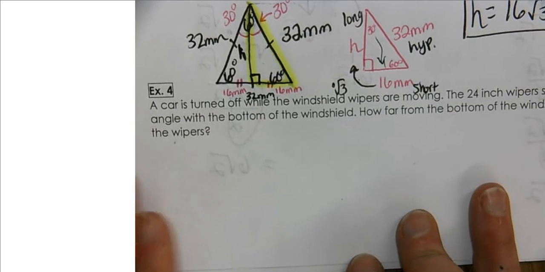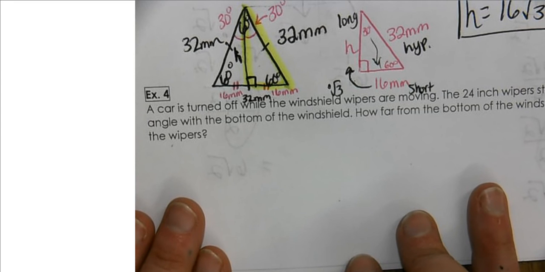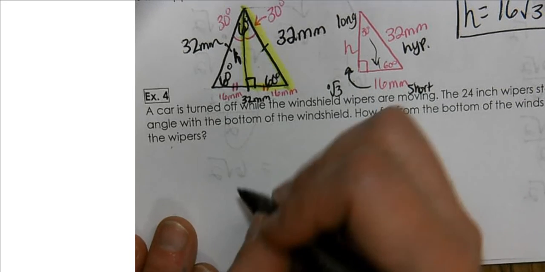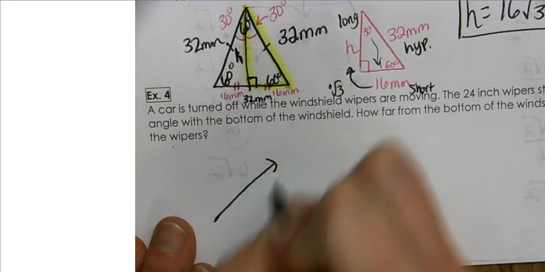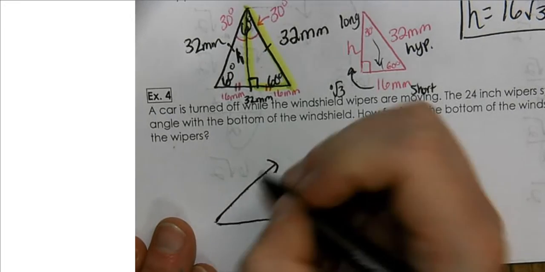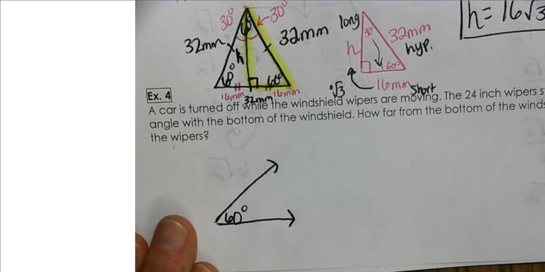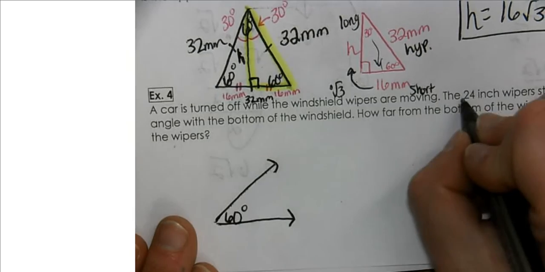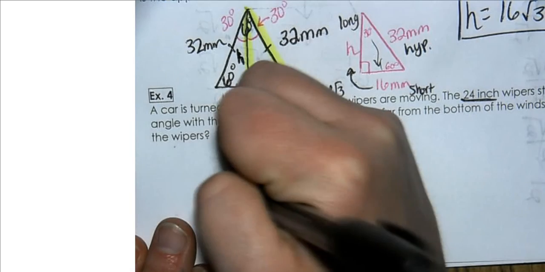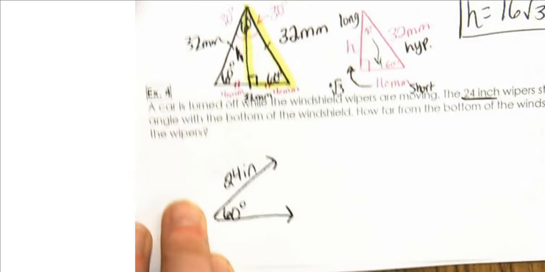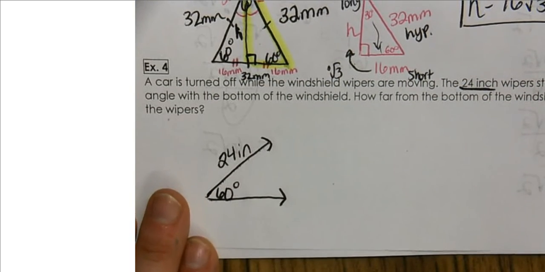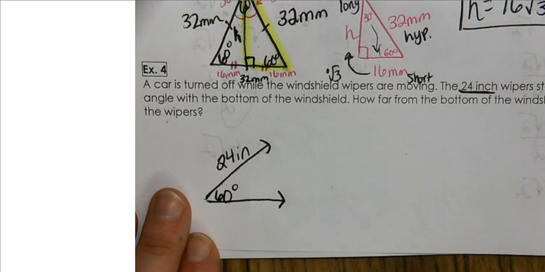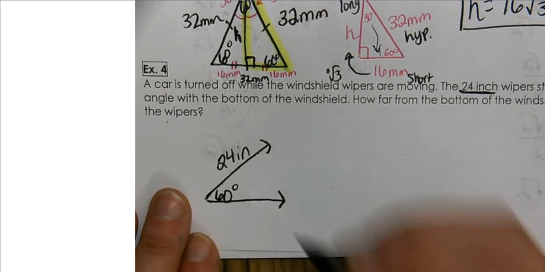Final example, we have a car is turned off while the windshield wipers are moving. The 24-inch windshield wipers stop, making a 60-degree angle with the bottom of the windshield. So if you can imagine windshield wipers that are moving, and they form a 60-degree angle. The wipers are 24 inches. So here is a 24-inch windshield wiper. How far from the bottom of the windshield are the ends of the wipers?